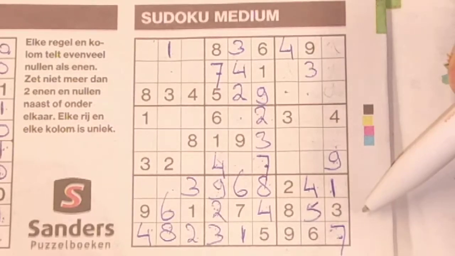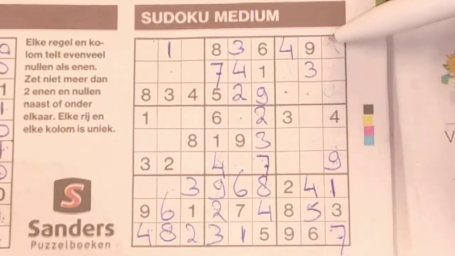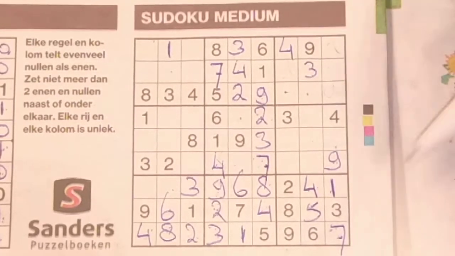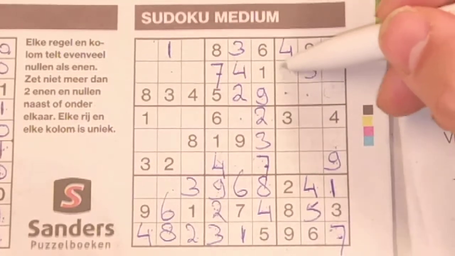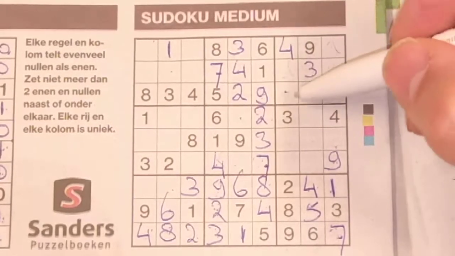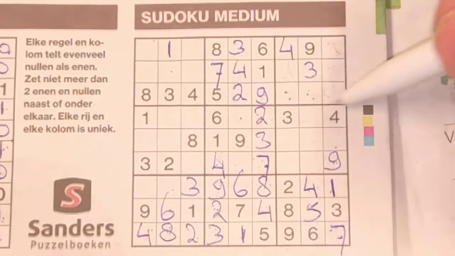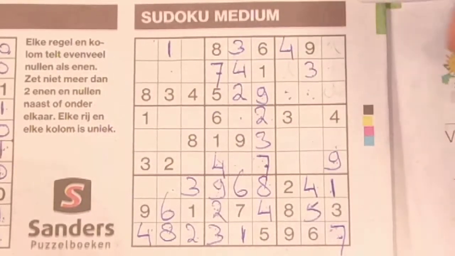The same with the 7. 7 is also a missing number. We have a 7 there, so no 7 in those 3 boxes. There are 7, so no 7 in this box. So we have a pair, 1 and a 7, 1 and a 7 in these 2 boxes. 1 box remains for this row.